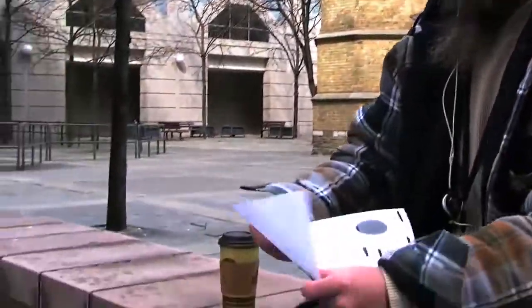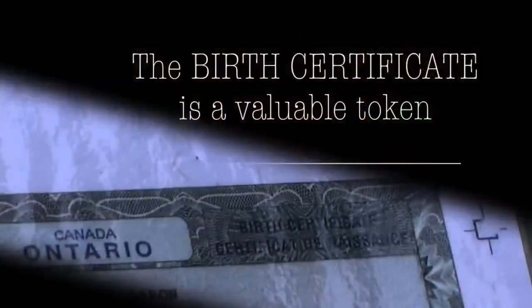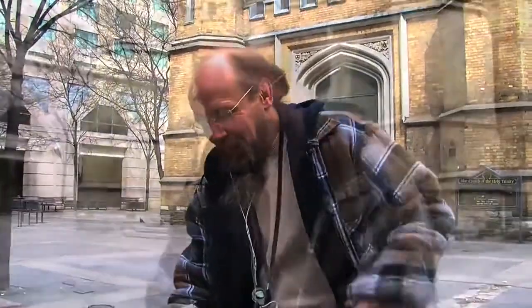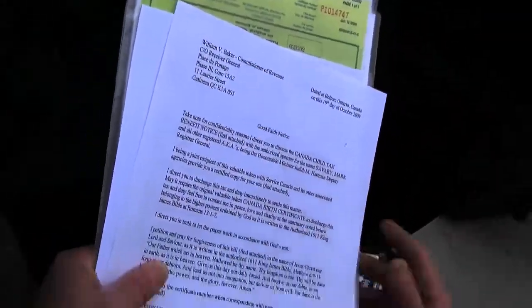So that's what the first paragraph says. It basically says, here, forward this to your boss. She'll understand what's going on. The second paragraph says, I, being the joint recipient of this valuable token, and that's what the short form birth certificate is referred to as, a valuable token. I, being the joint recipient of this valuable token with Service Canada and its other associated agencies, provide you a certified copy for your use. I direct you to discharge this tax and duty immediately to settle this matter. That's it. Isn't that simple?